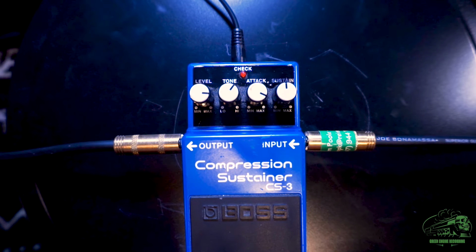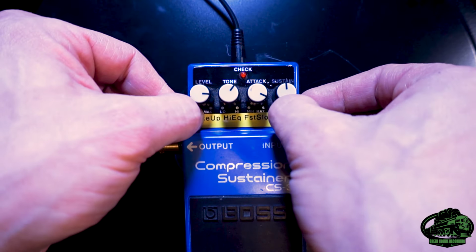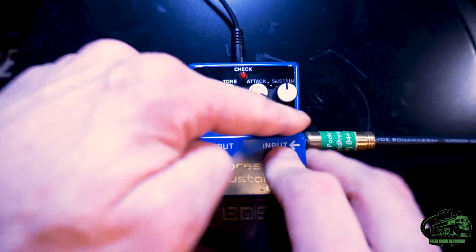So I'm actually going to relabel the pedal so I know what all the knobs do in the future. That's much better. I hope this helps you figure out how this pedal actually works.